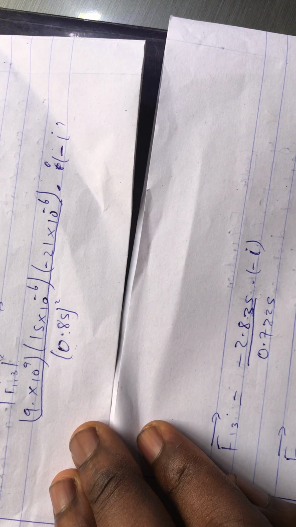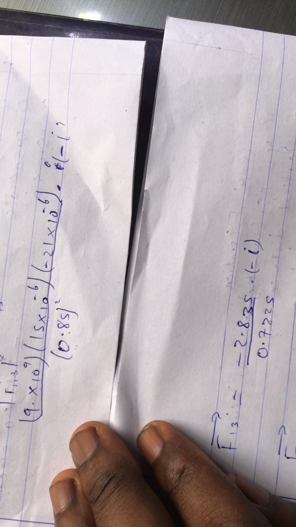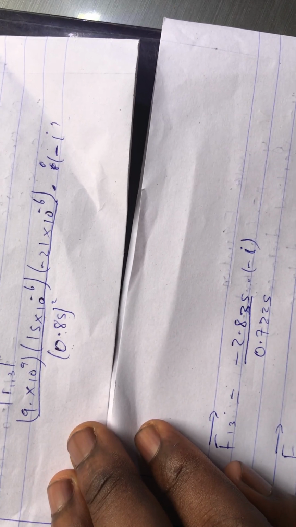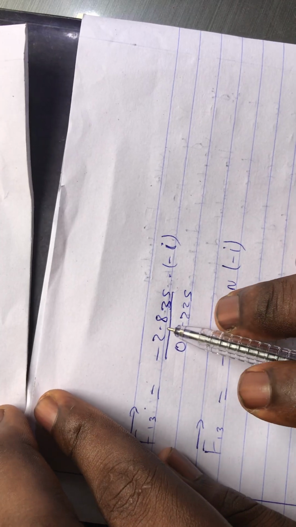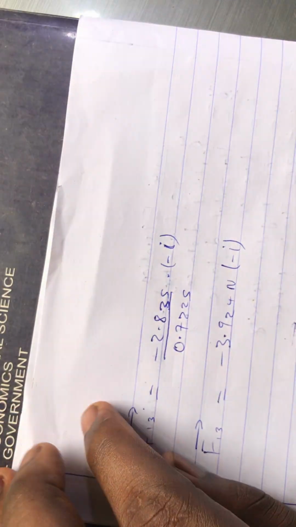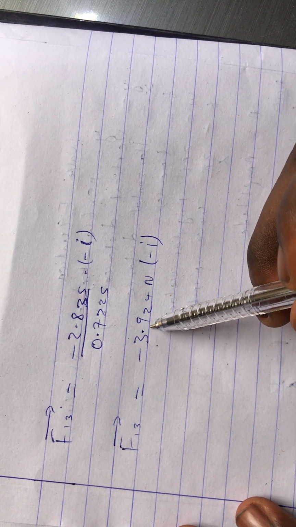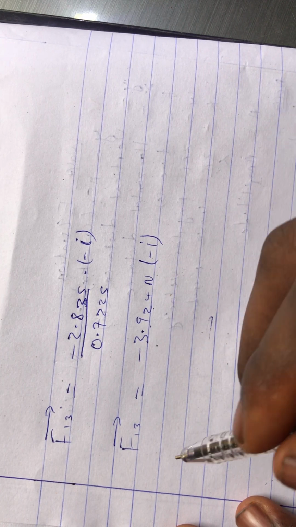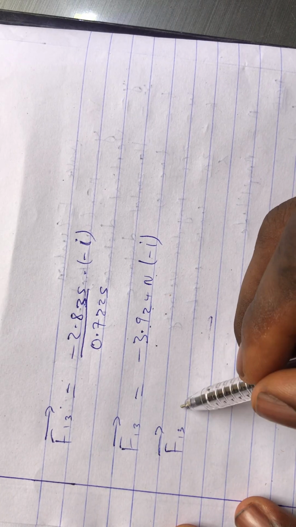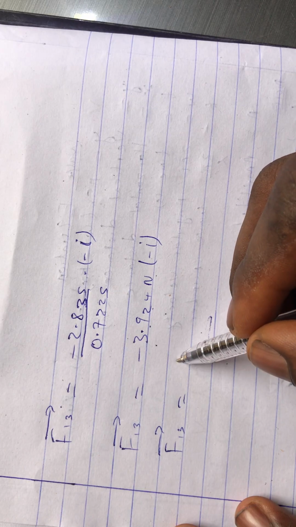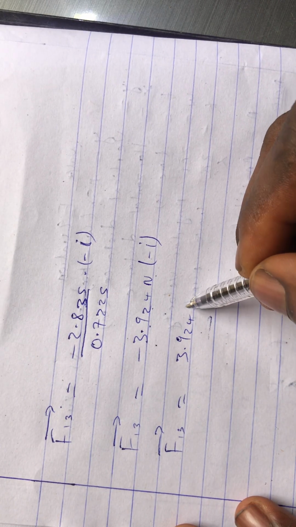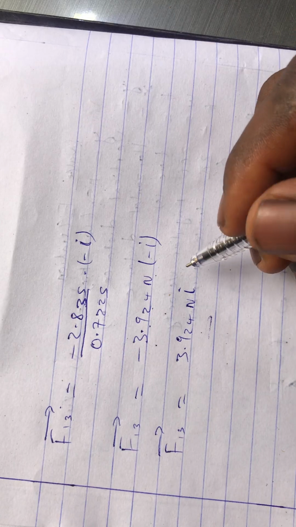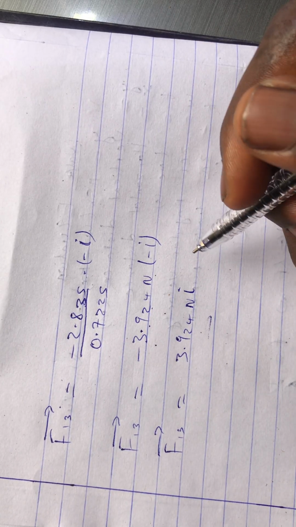Your force 1 and 3 will now be minus 3.924 Newton, bracket minus I. When you divide this by this, you get this. So now we have minus 3.924 Newton. This minus here will times this minus. Minus times minus will give you plus. That means our force 1 and 3 will give you 3.924 Newton I. I intentionally curved my I to the left to differentiate it from J.